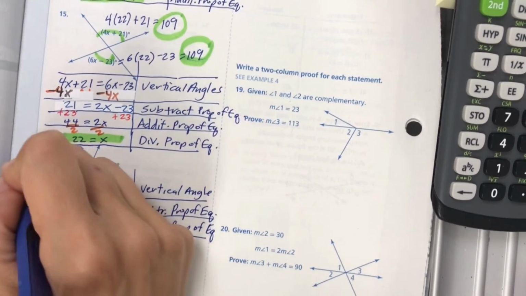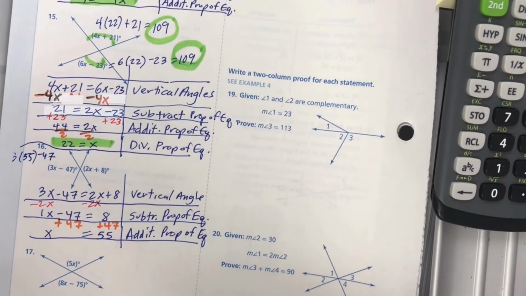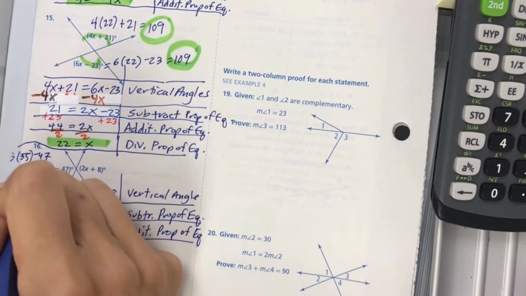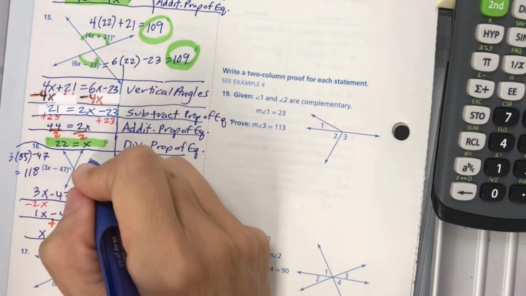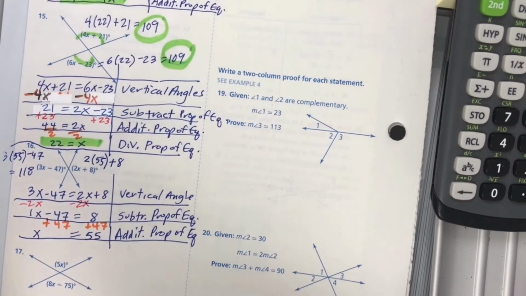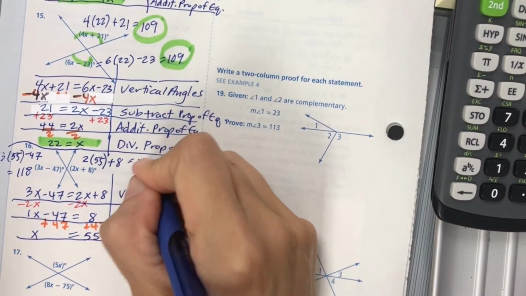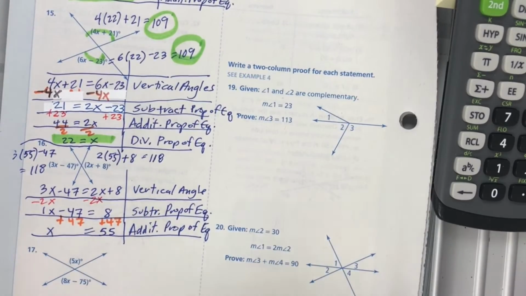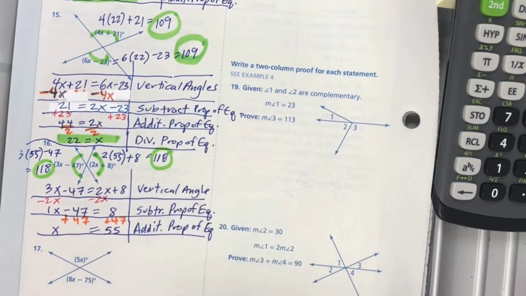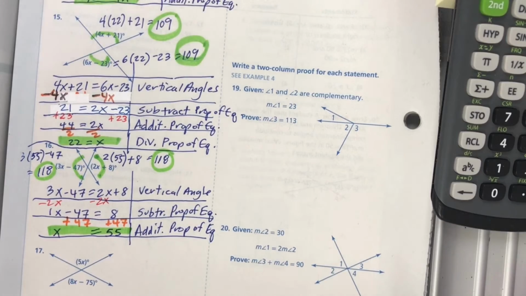So let's try that out. 3 times the 55 minus 47 is 118. And let's try this side. 2 times 55 plus the 8 is 118. Okay, so we know we got it right because we got the same angle on both sides, and that means this angle measurement is 118 and that angle measurement is 118 when x is 55. Next one.